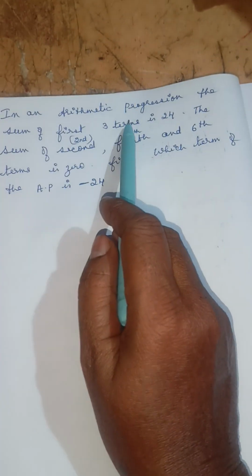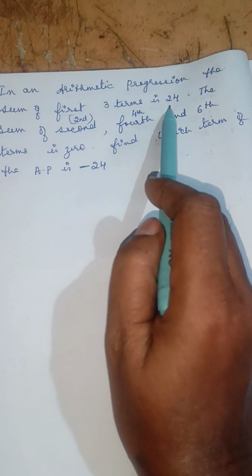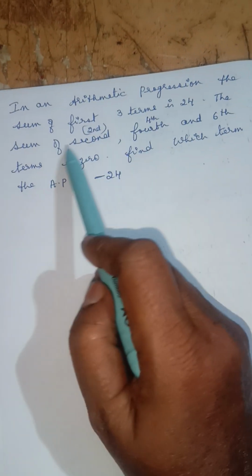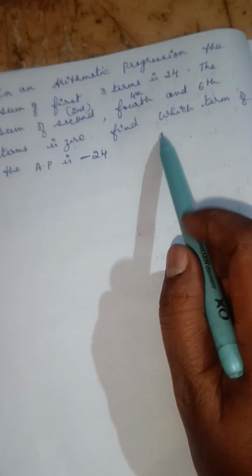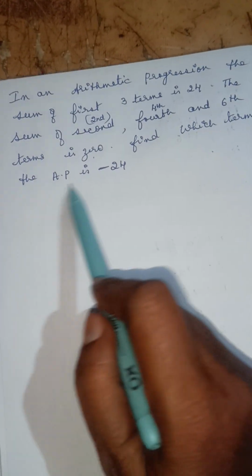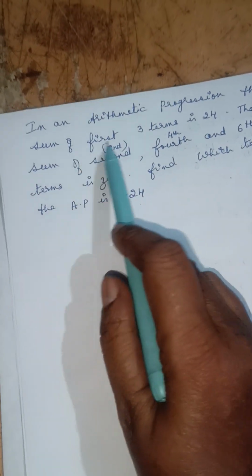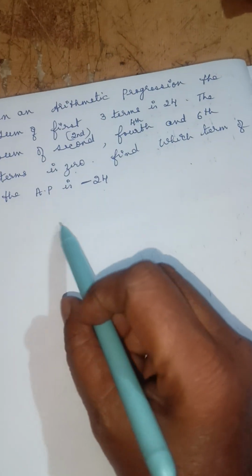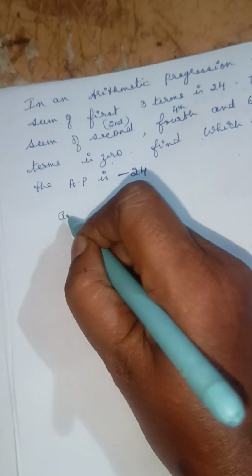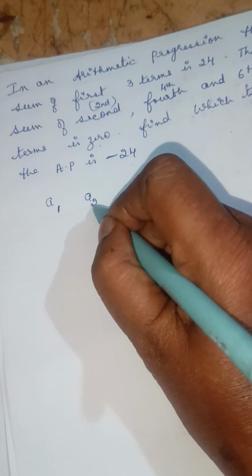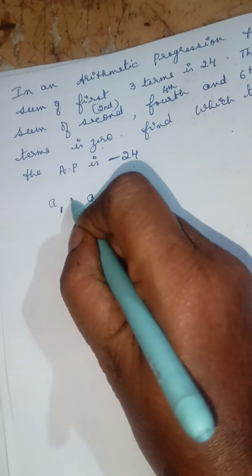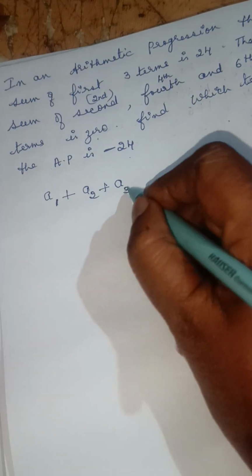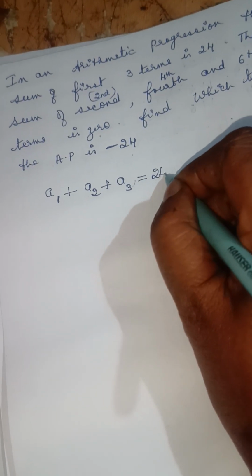So in an AP, the sum of first 3 terms is 24. The sum of second, fourth and sixth term is 0. Find which term of the AP is minus 24. So there's an AP, sum of first 3 terms is 24. So let's take the first term to be A1, second term to be A2, third term to be A3. Now the sum of these first 3 terms is equal to 24.